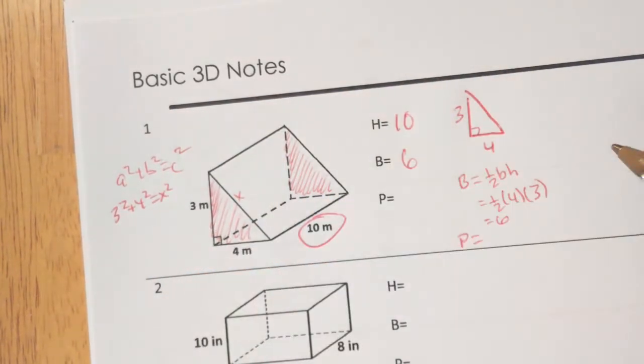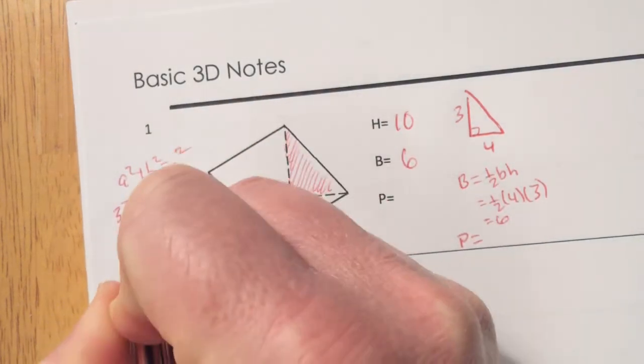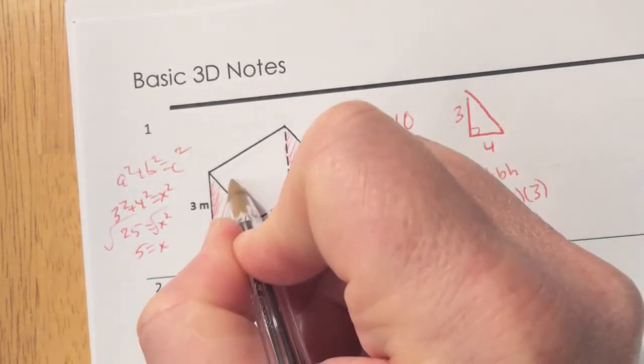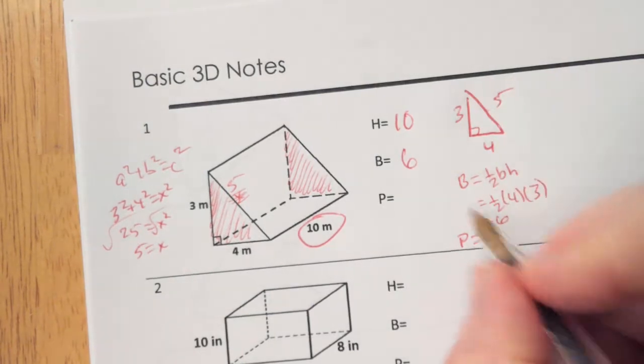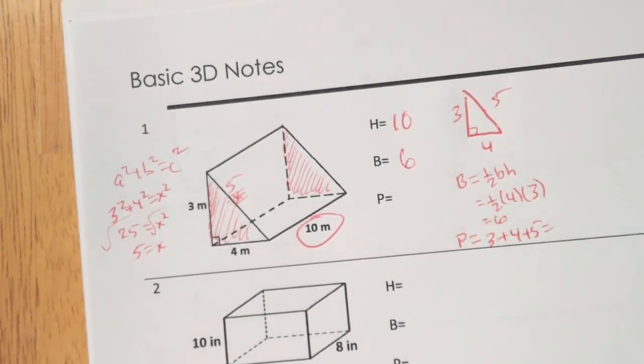So this was x, right? 3 squared plus 4 squared, we get 25, which is equal to x squared, so 5 equals x because you square root both sides. So this right here is 5. All we're going to do for perimeter is add that all together: 3 plus 4 plus 5, and you pop out with 12.